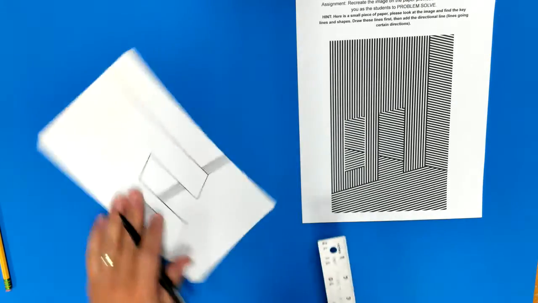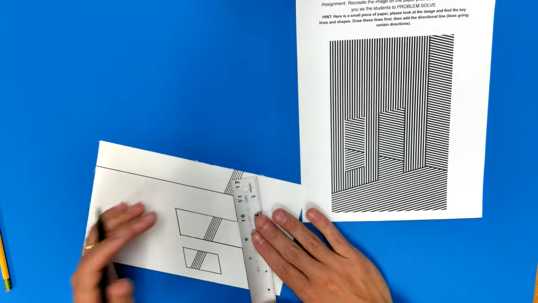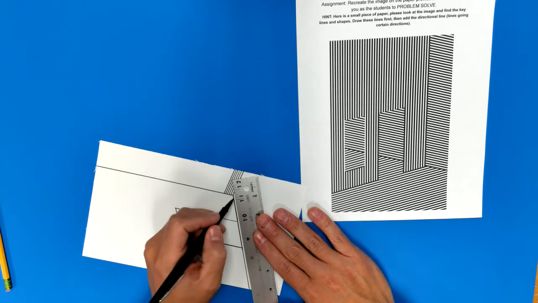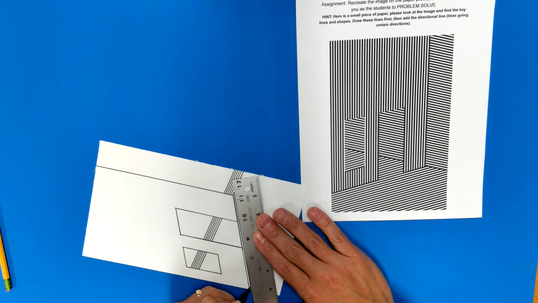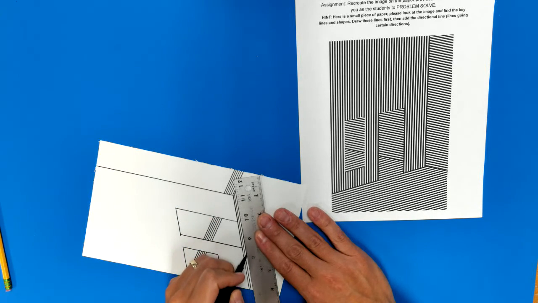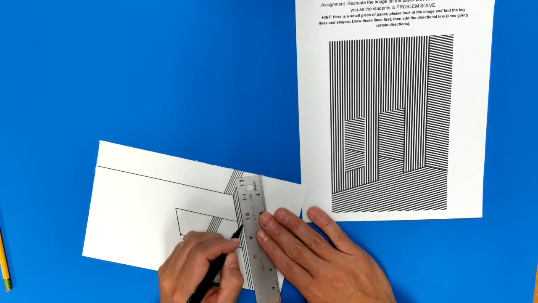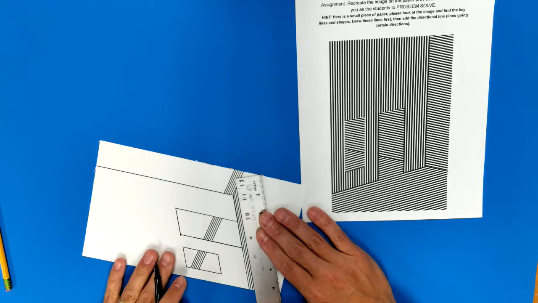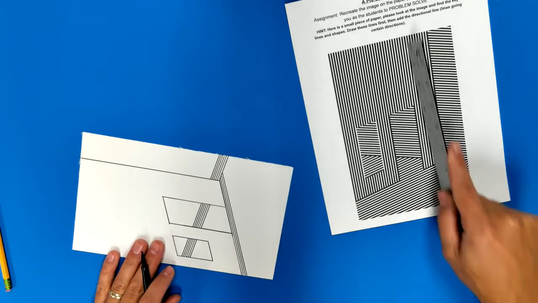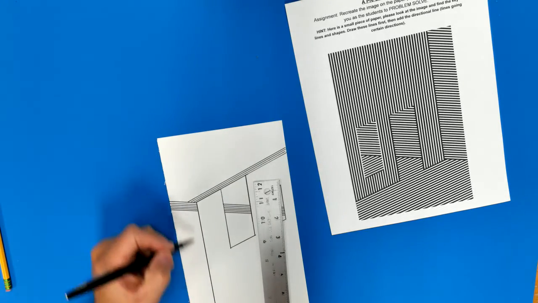Okay. So now for these, you're basically following as if you were going across the bottom here. Now you're moving it this way. Okay. And then the ones that are on the vertical wall, I always like to start on the main line.